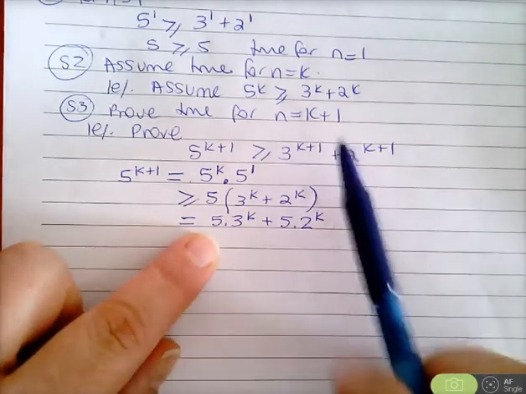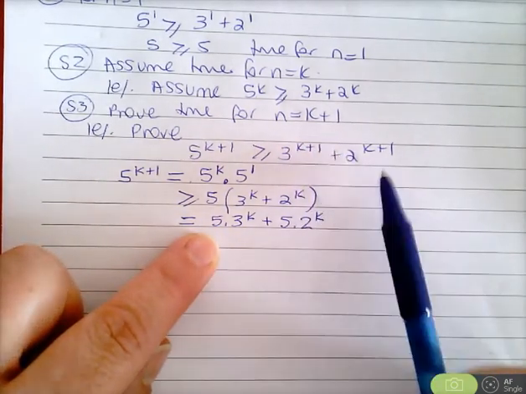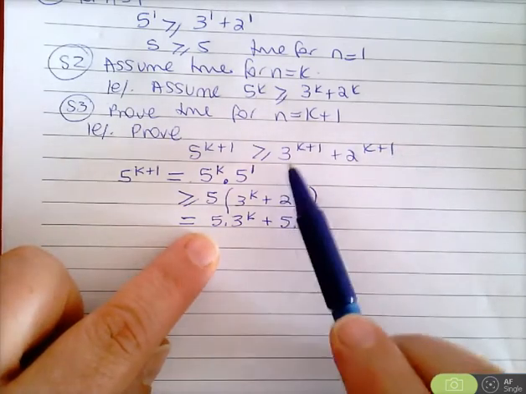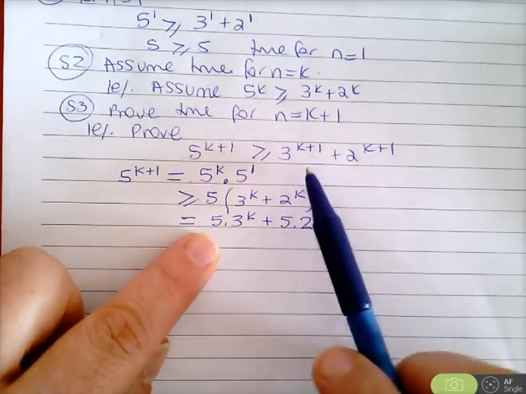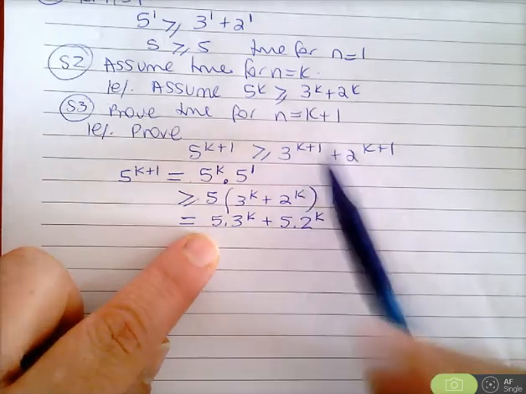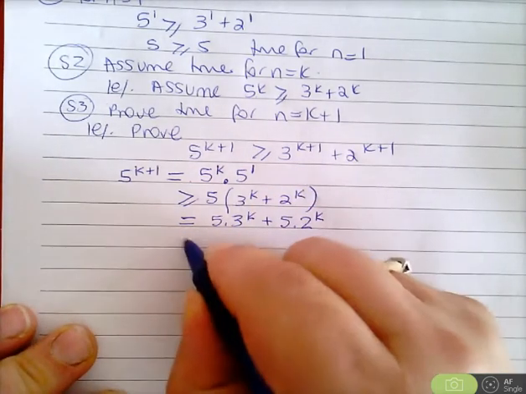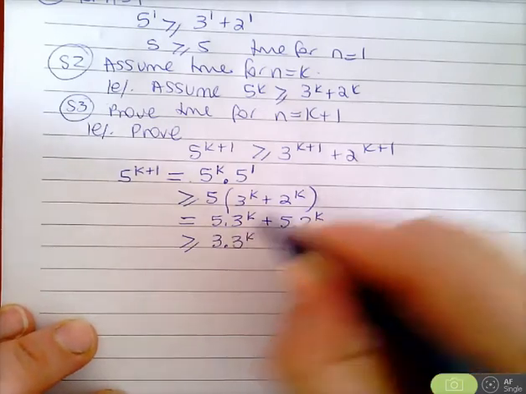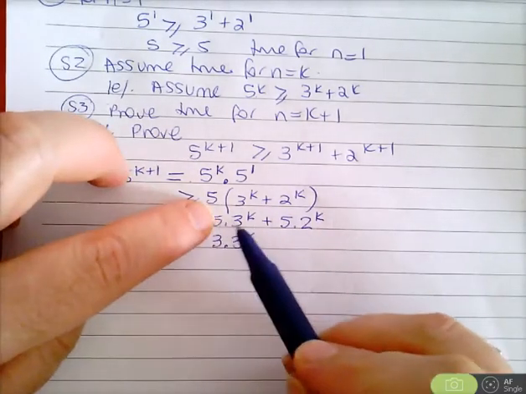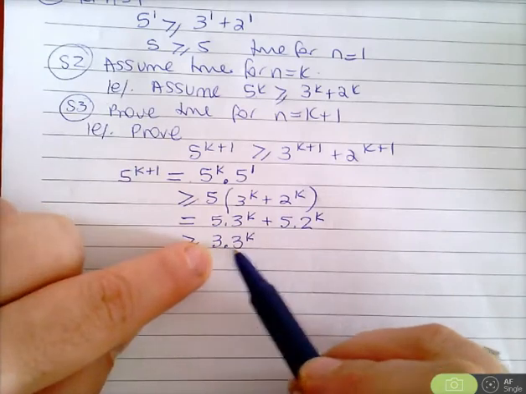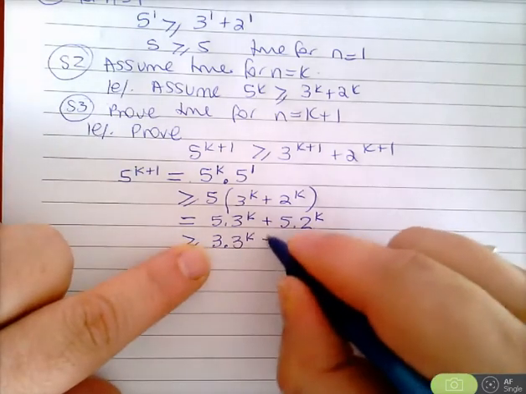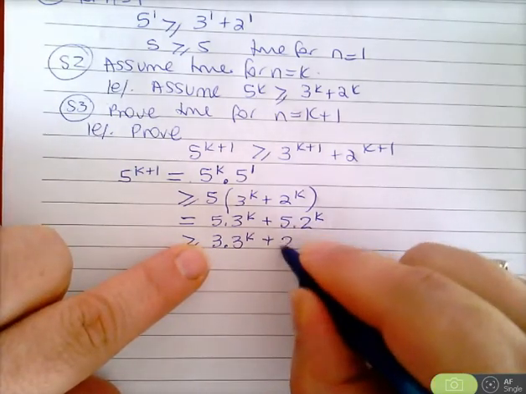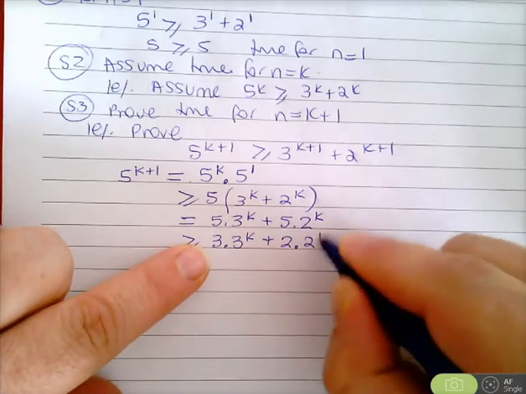But I'm trying to get 3 to the k plus 1 and 2 to the k plus 1. Where did 3 to the k plus 1 come from? 3 to the k times 3 to the 1. So that is greater than or equal to 3 times 3 to the k, because 5 times 3 to the k is greater than 3 times 3 to the k. And 5 times 2 to the k is greater than 2 times 2 to the k.